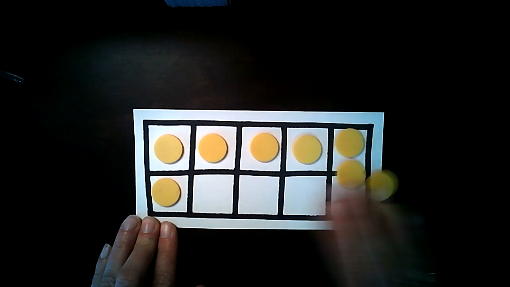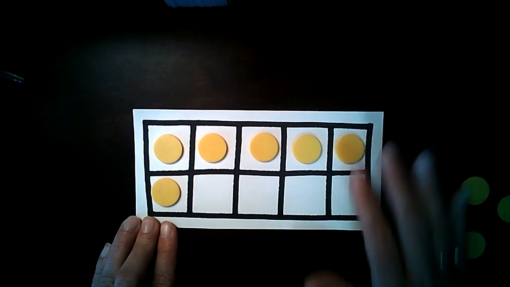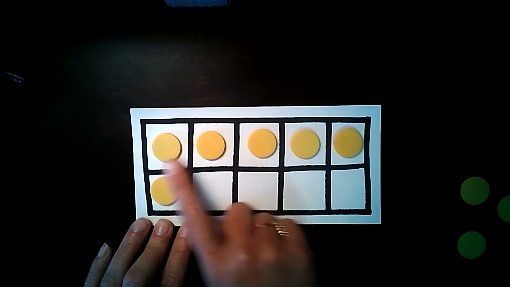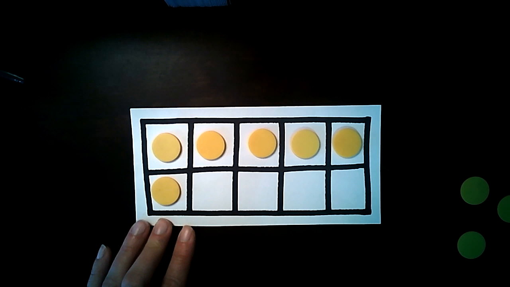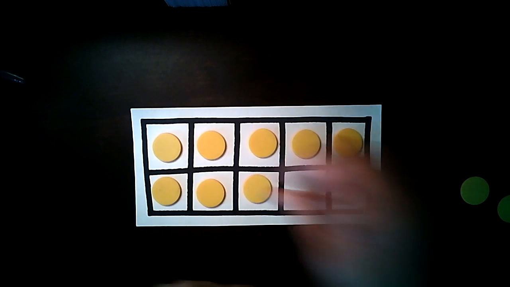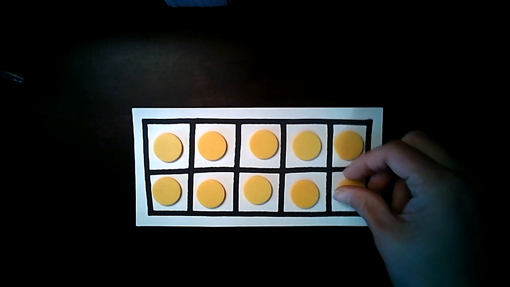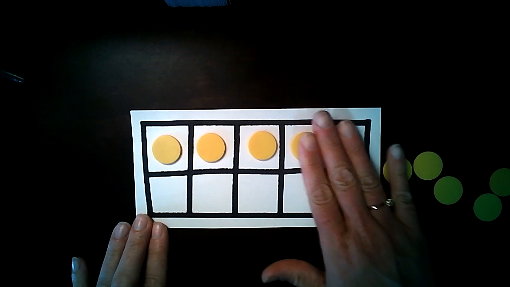Now our next example, notice how I'm using yellow a lot. Favorite color, right? So here we have, like I said, 5 and 1 more. We have 6 to begin with. How many do we add to 6 in order to make 10? 1, 2, 3, 4. Is that what you said? You're so smart.